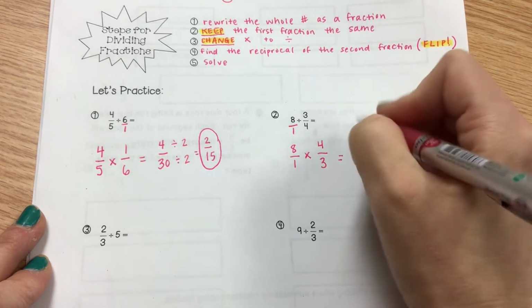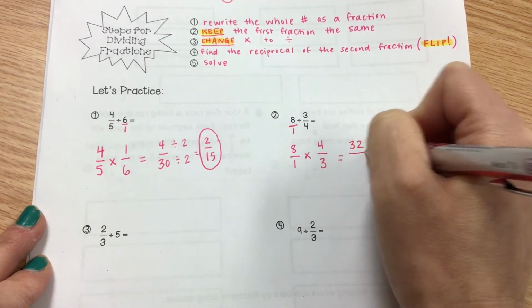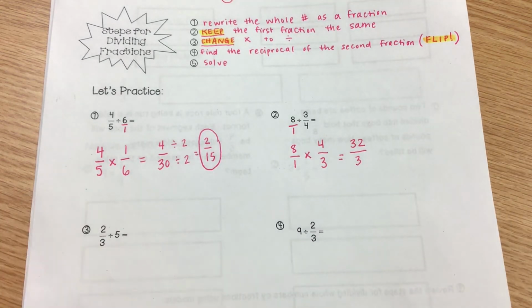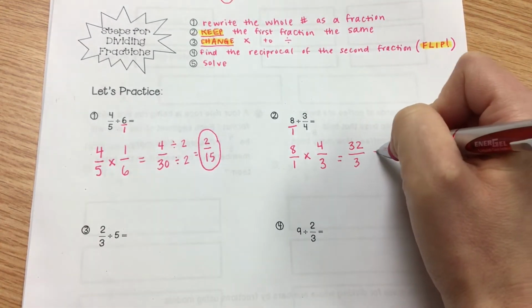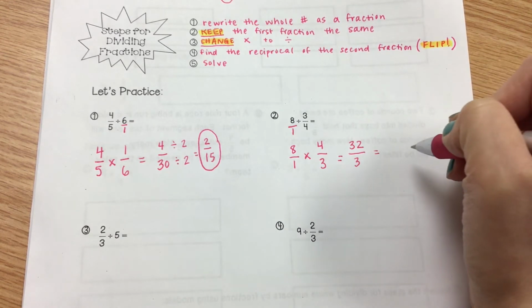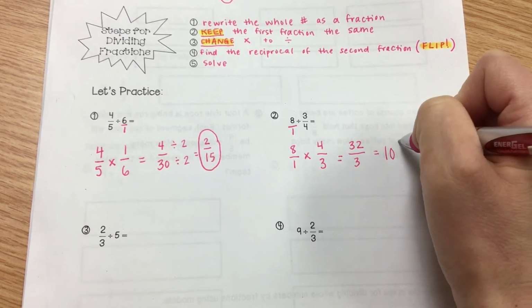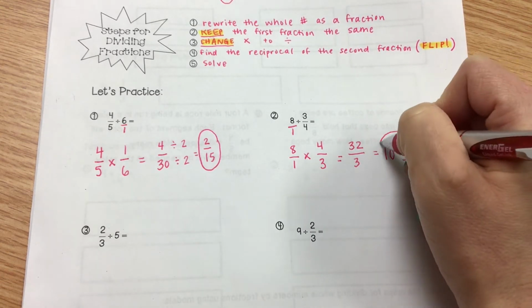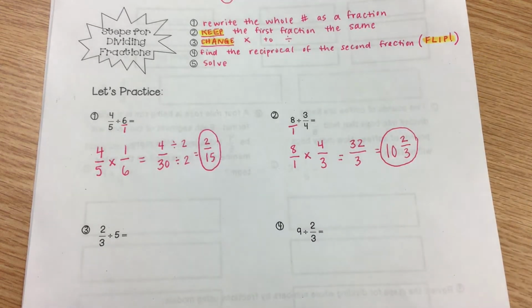So 8 times 4 is 32. 1 times 3 is 3. So I have an improper fraction. So I'm going to ask myself, how many times can 3 go into 32? That's 10, with 2 left over, and my denominator is 3. So my answer is 10 and 2/3.